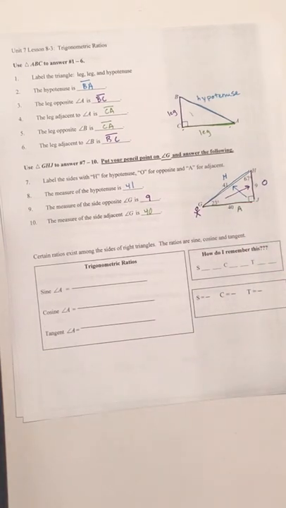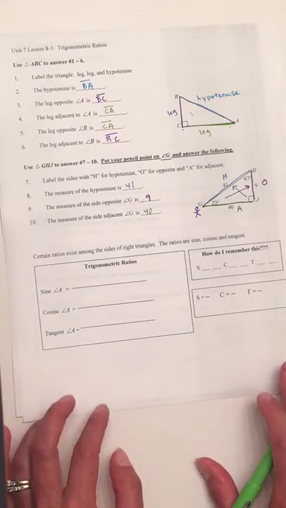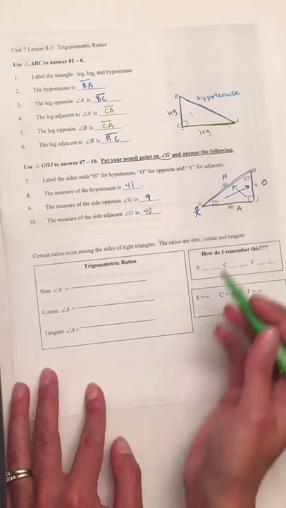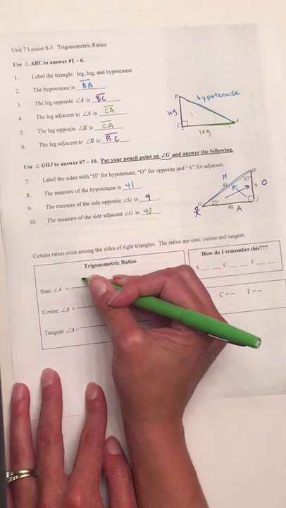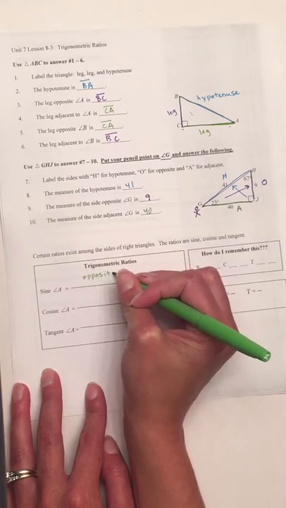Okay. So there are special trigonometric ratios that exist among the sides of right triangles, and that's called sine, cosine, and tangent. Okay. So the sine of angle A is always your opposite over hypotenuse.